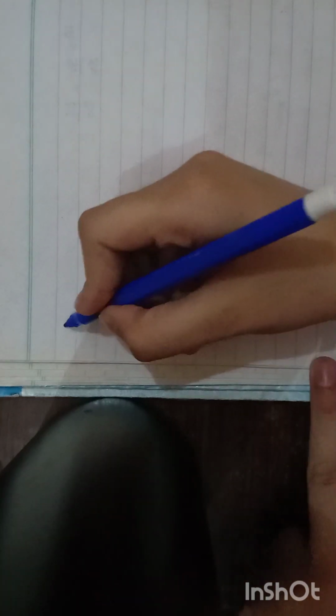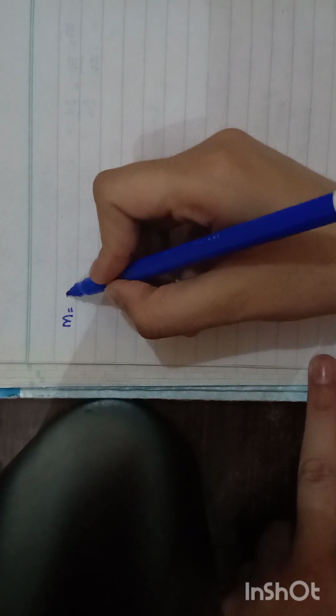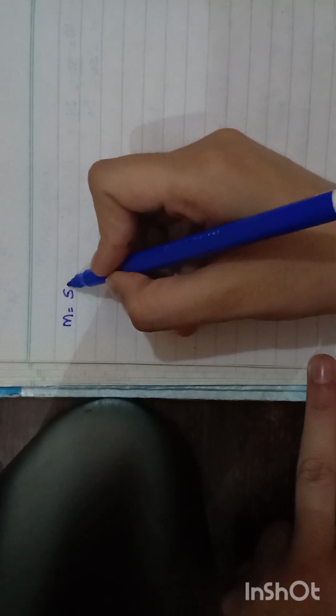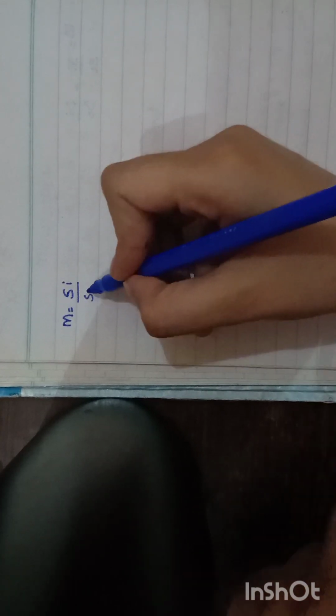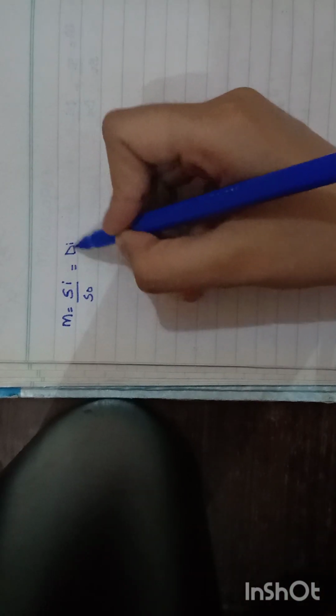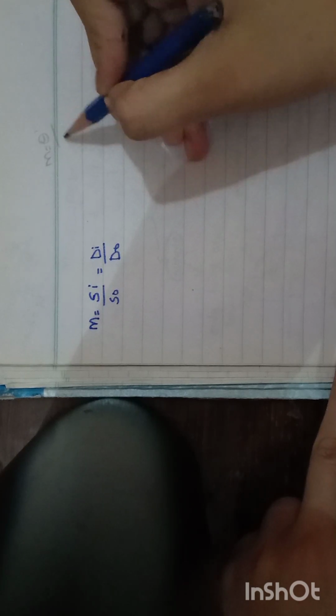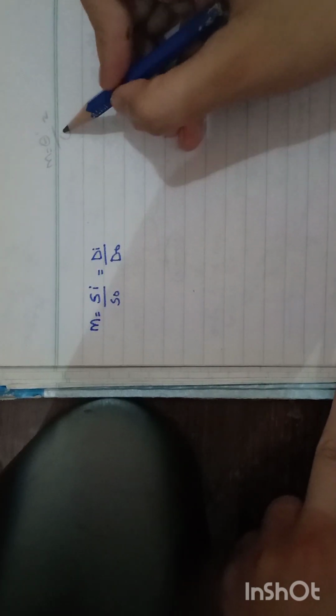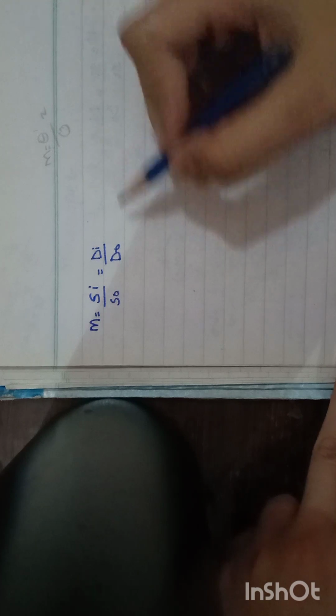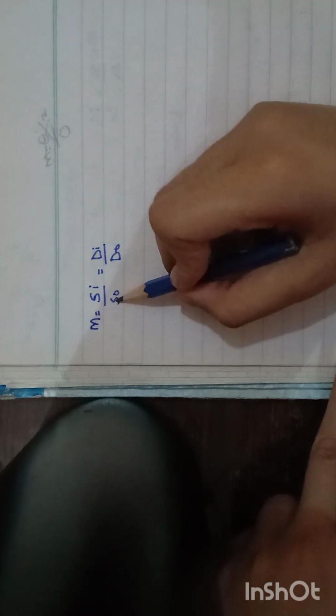Okay, so here magnification is equal to size of image upon size of object, which is equal to distance of image upon distance of object. Now you may be thinking how. So I can give an example from it. For example, as we know that magnification is equal to O dash upon O, right? So let's use this formula.